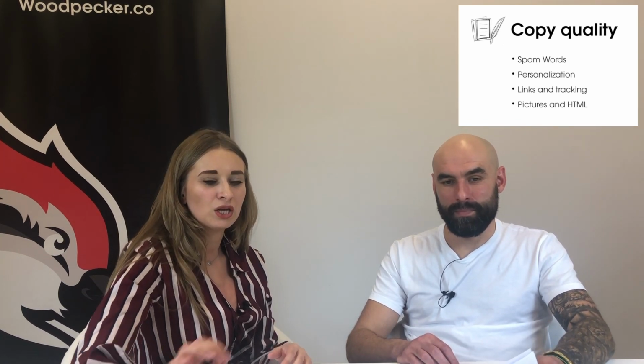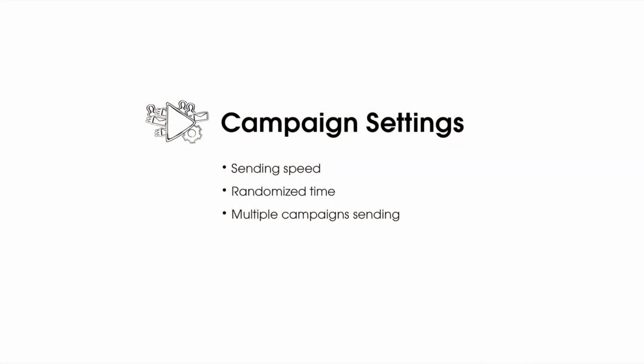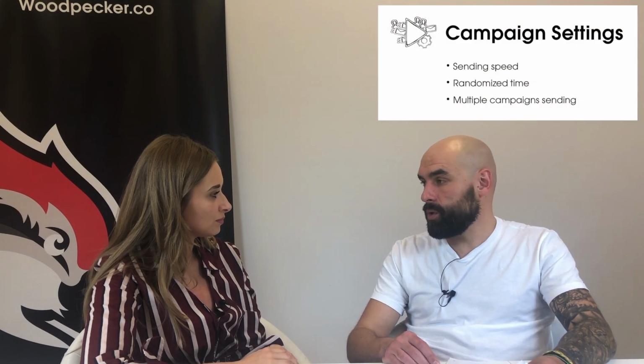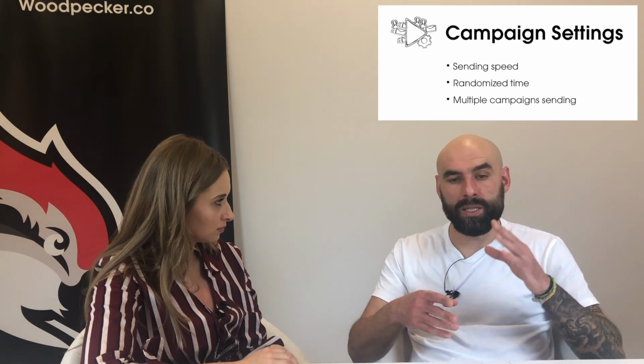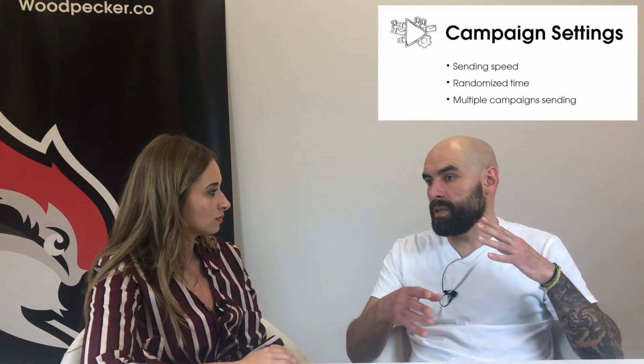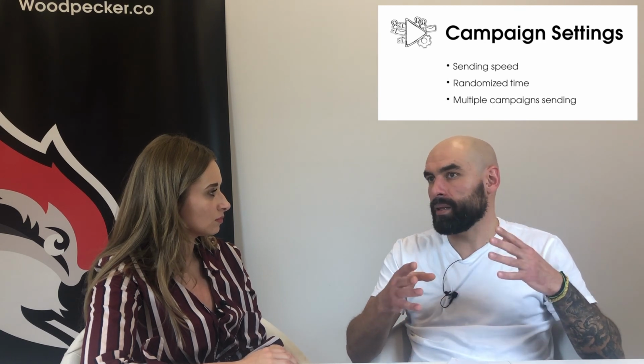Okay. So the last question is about the layer of campaign settings. So if I understand correctly, this is something from Woodpecker itself. Yeah, this is something that Woodpecker will allow you to do. That's one of our features. And when we are talking about the campaign settings, we're talking about sending speed, randomized time, and the number of campaigns that are running at the same time.